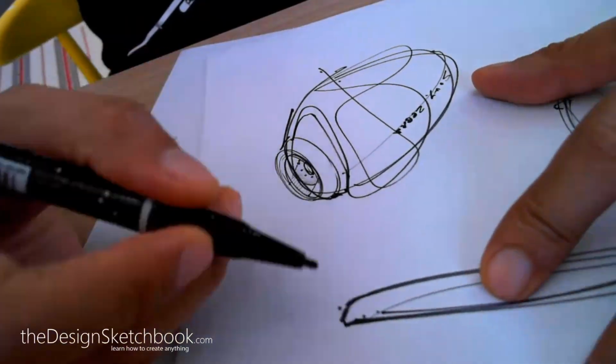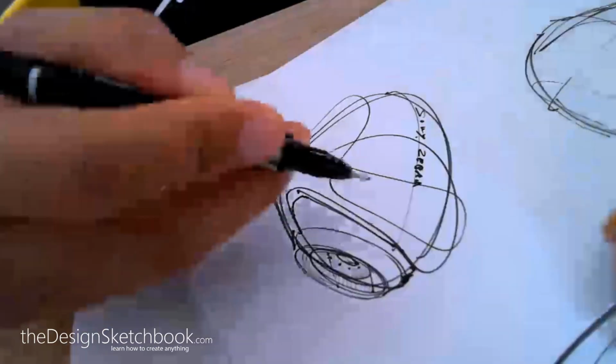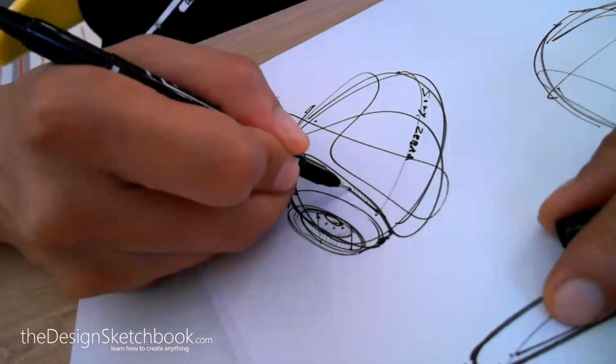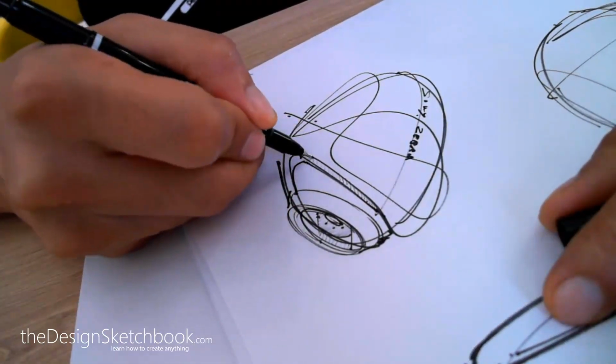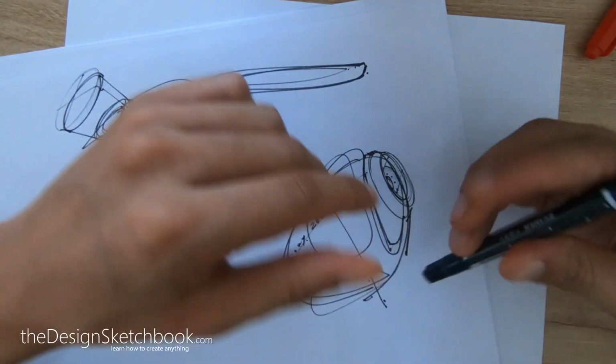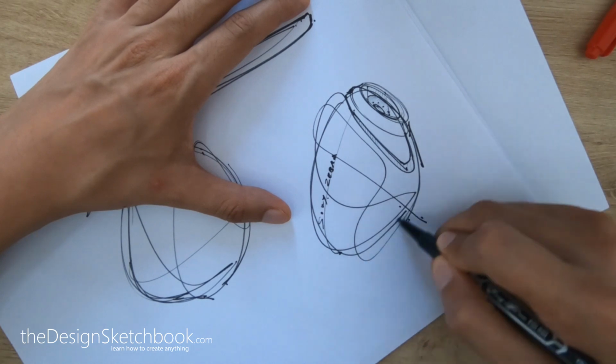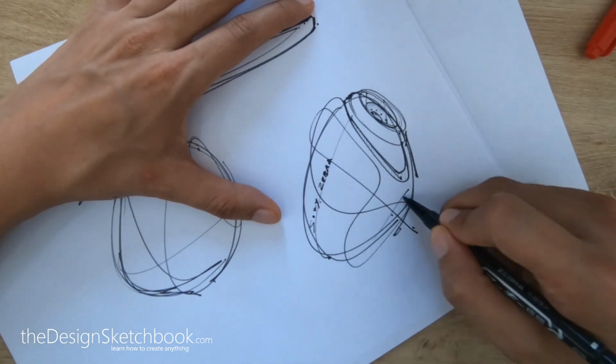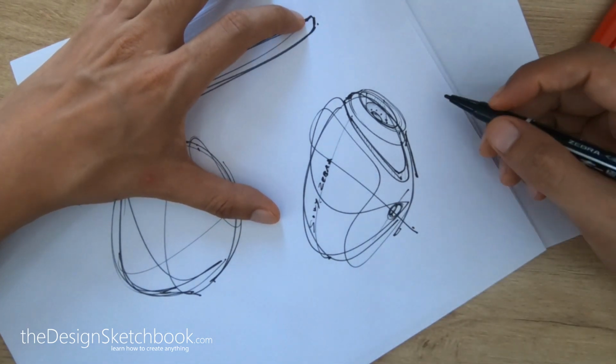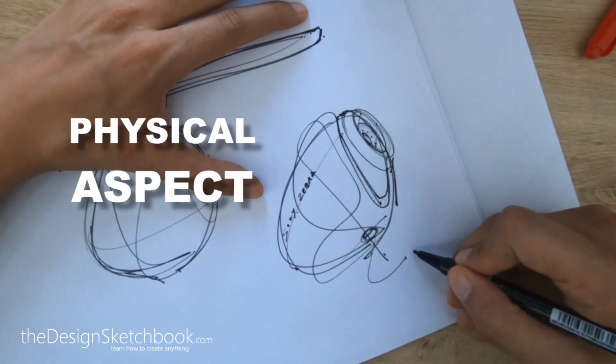So here I'm adding some more details, trying to explore some more forms on it. I'm adding some hatching to create some more contrast between the different pieces of this product. And as you can see, I did add a logo because the logo really helps you, in 1 second, 2 seconds, to give a more product-oriented physical aspect to your sketch.